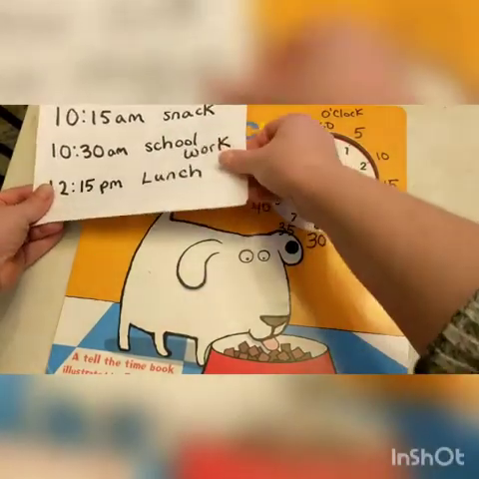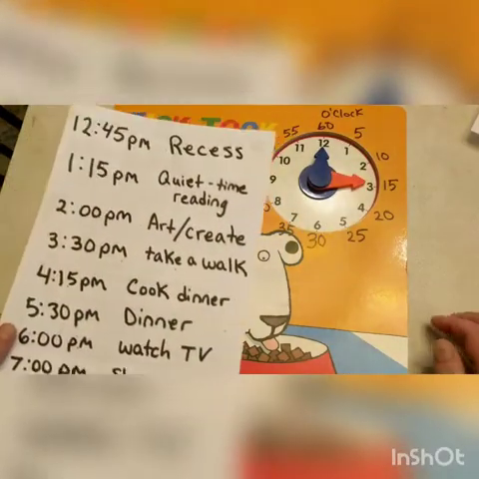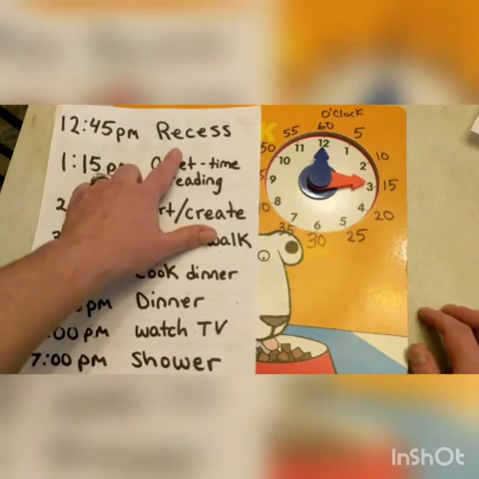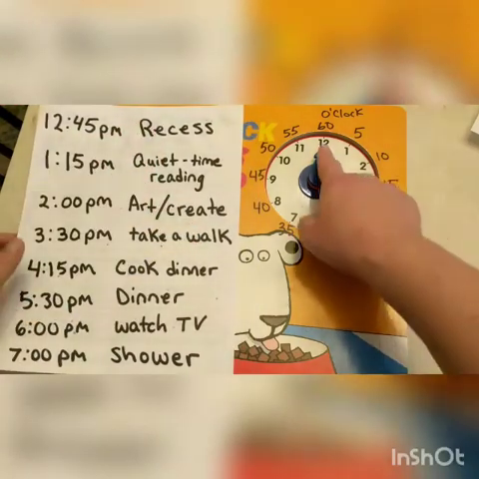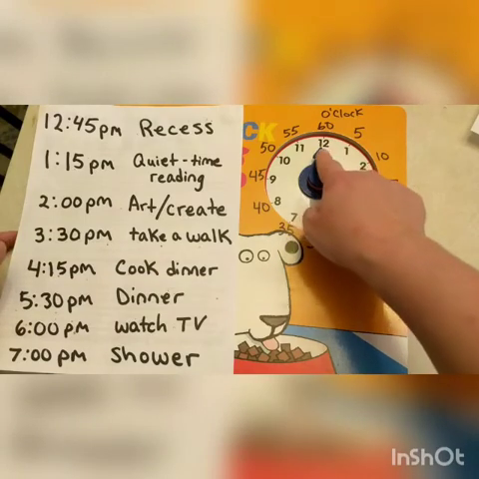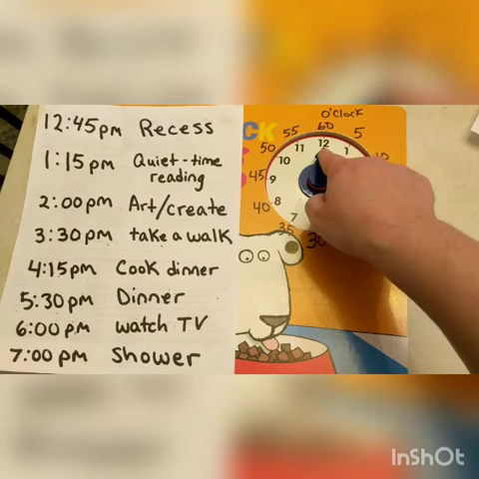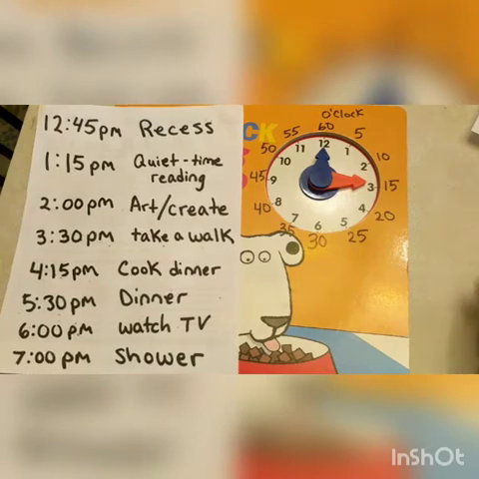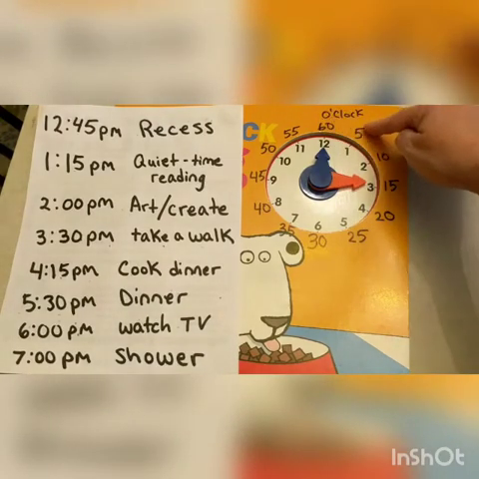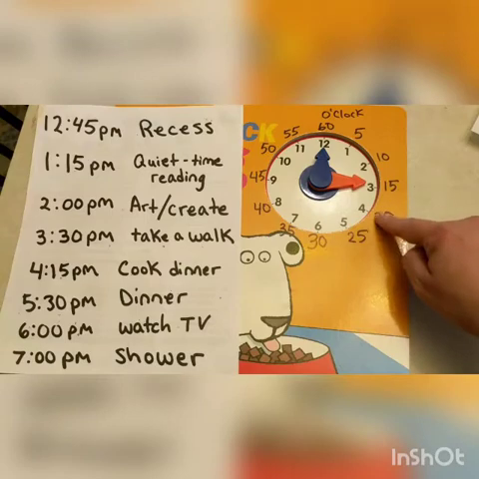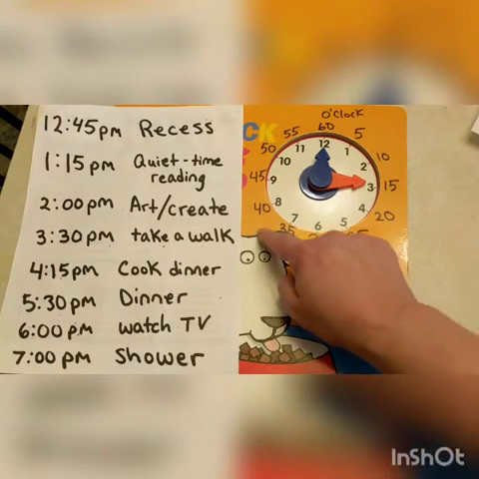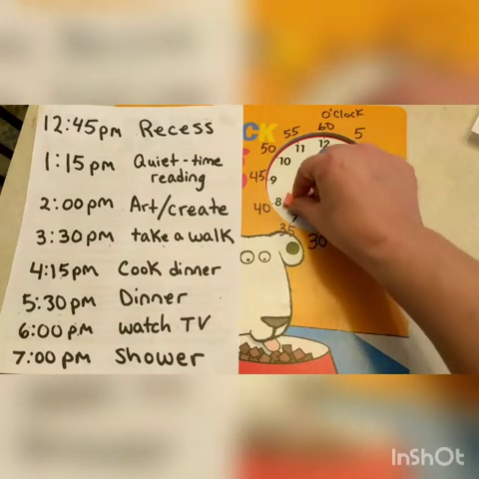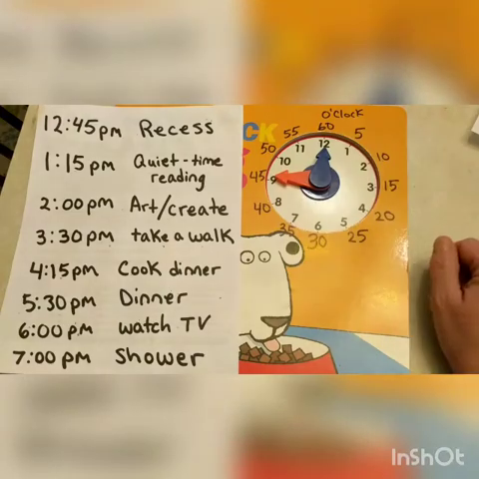All right, friends, we've done half of my day so far. Let's keep going. At 12:45 p.m., I'm going to have recess. So my hour is going to stay the same. It's still pointing up to the 12, but my minute hand has to go all the way to 45. We haven't done that yet. So let's skip count around the clock to get to 45. Here we go. 5, 10, 15, 20, 25, 30, 35, 40, 45. That minute hand, which is my big hand, is going to go all the way over to the 9.